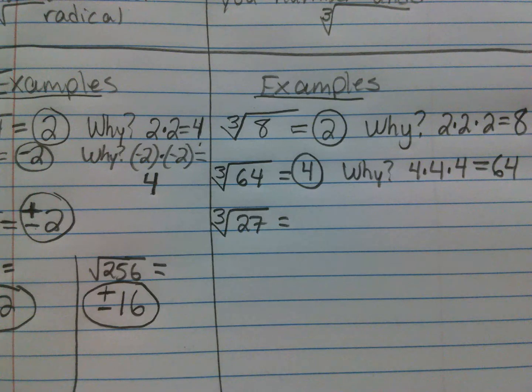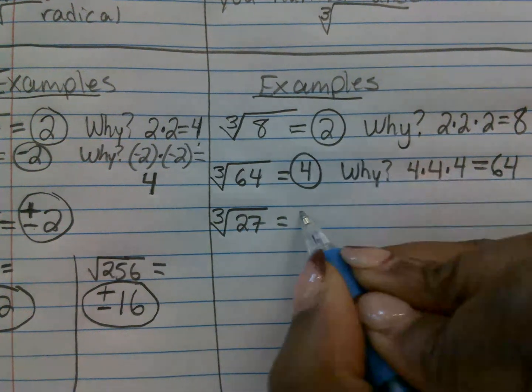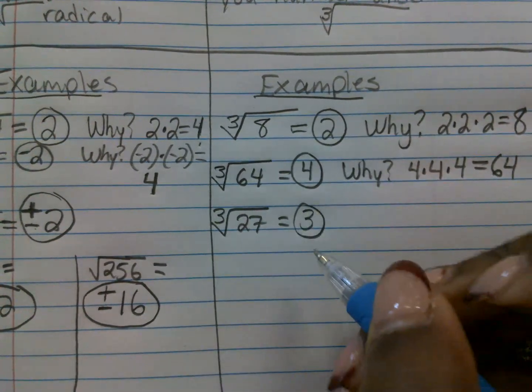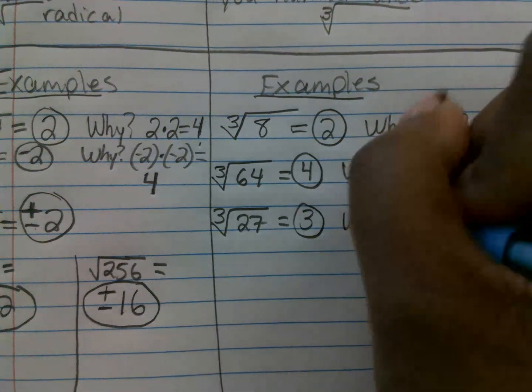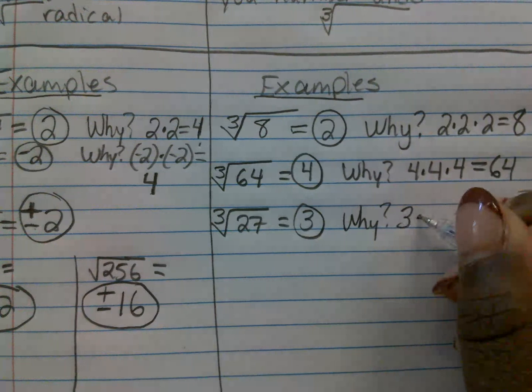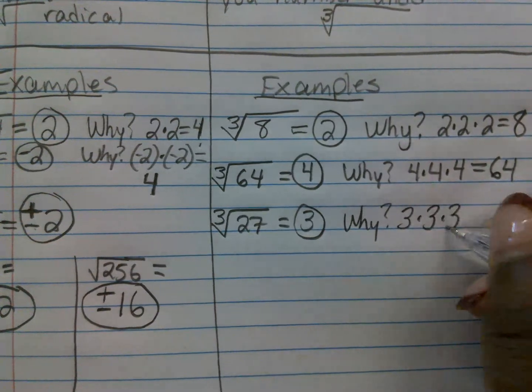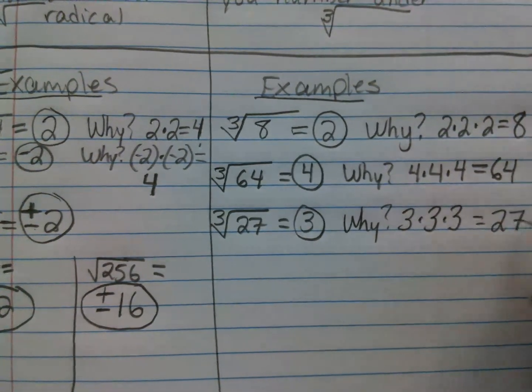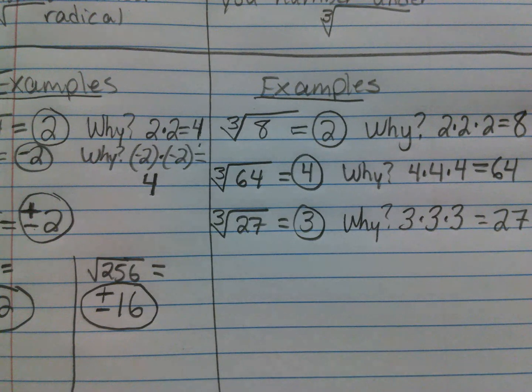All right, so some of us figured that out. What is the answer here? Yes. 3, baby. Good job. Only positive 3, okay? Why? Because 3 times 3 times 3 equals 27. 3 times 3 is 9. 9 times 3 is 27. Any questions? Emily, sit up. Any questions?